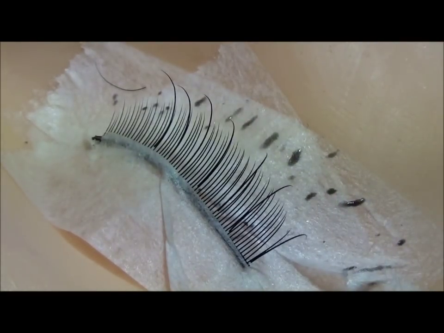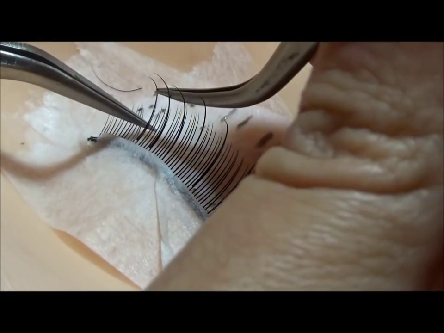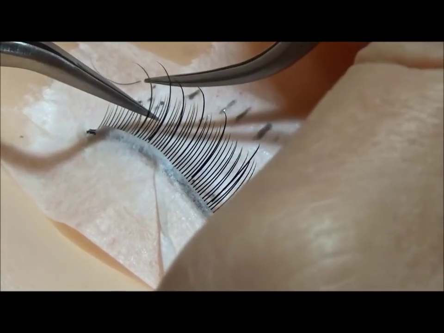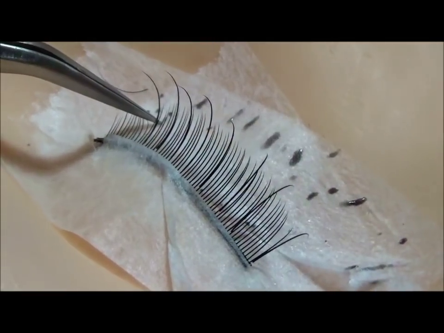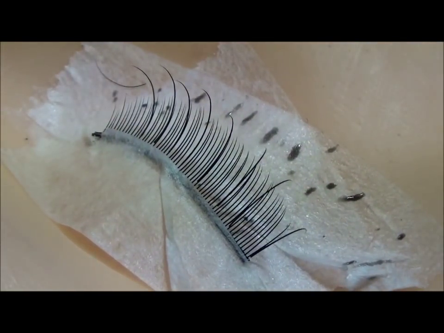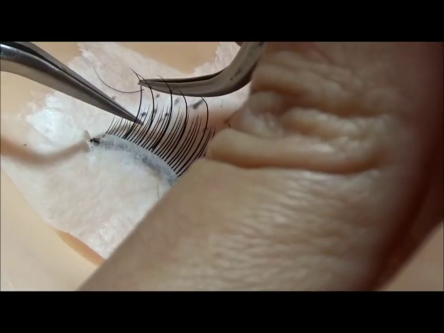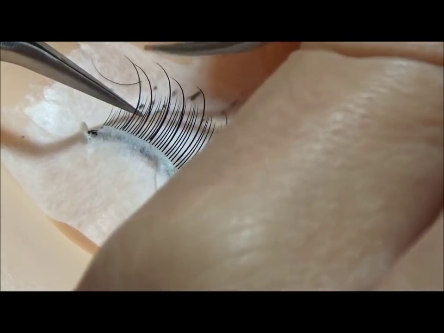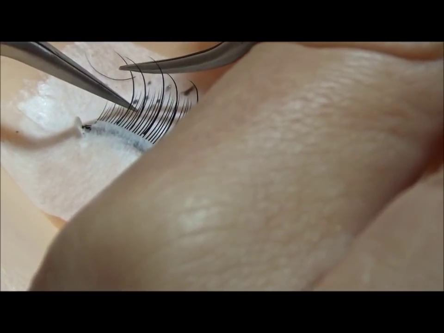Okay, let's grab some 9mm now. We're going towards the inner corner. Attach it to the left side because my lashes are sweeping out towards the left. So as long as I get that base on first of all, that's all I care about. And now I can start pushing my lashes in the direction that I want them to go. Exactly the same. And this is an extreme sweep. This is if I want to make the eye appear wider than it actually is. Some clients you might not want to be doing this on because it might just make them look really strange.